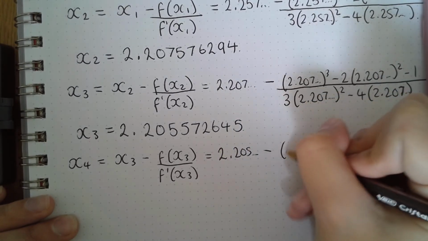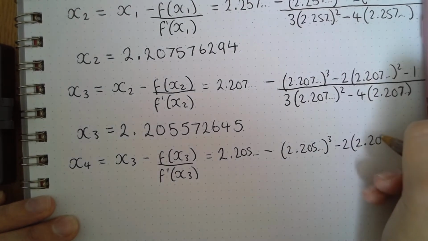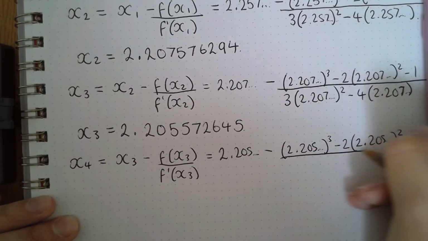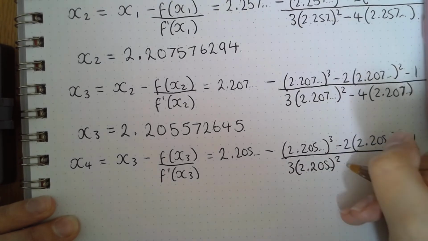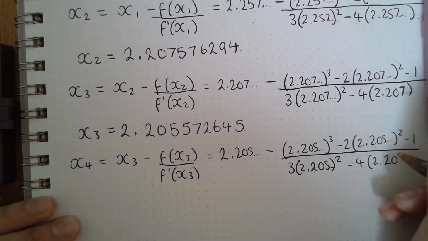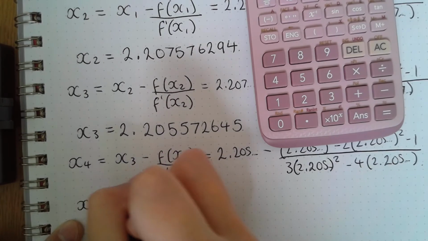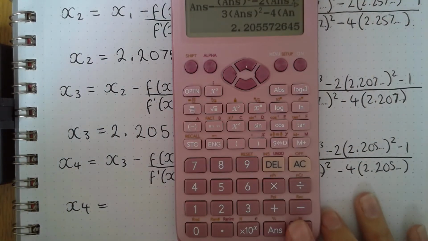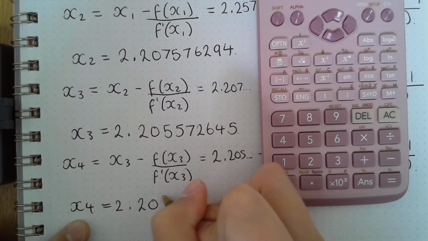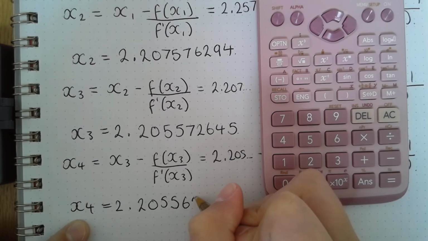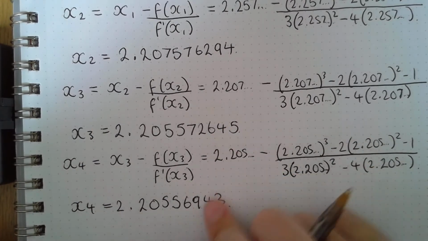2.205 take away 2.205 cubed, take away 2.205 squared, take 1, divided by 3 lots of 2.205 all squared, take away 4 lots of 2.205. So again for x4, we're just going to press equals again. Perfect, so we've got 2.2055693. We can see now that these are really similar.